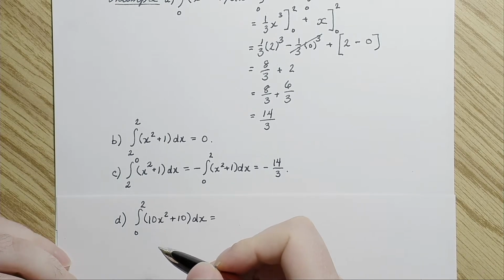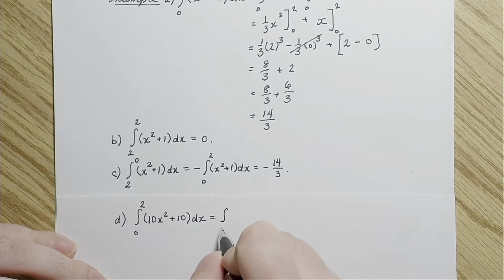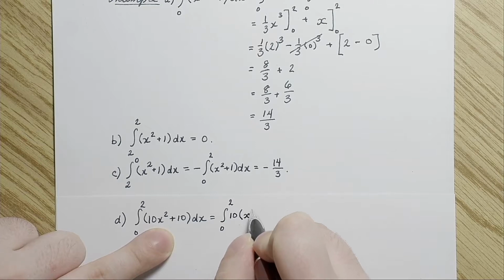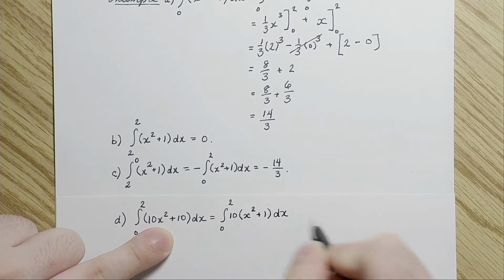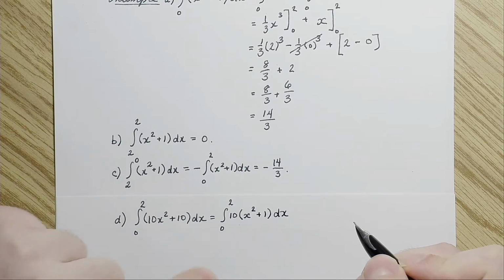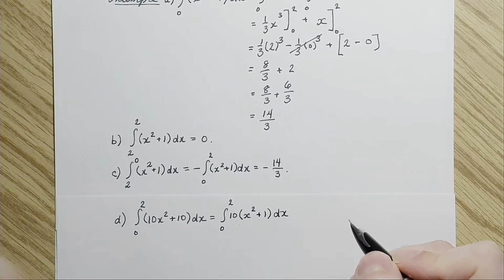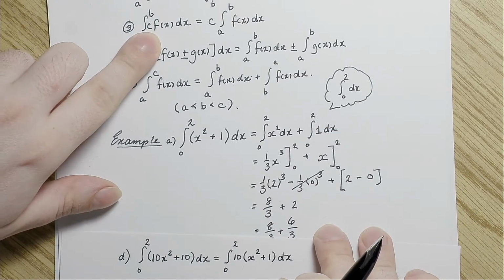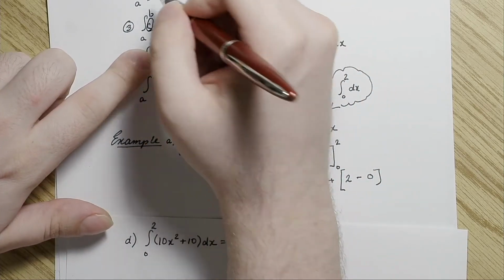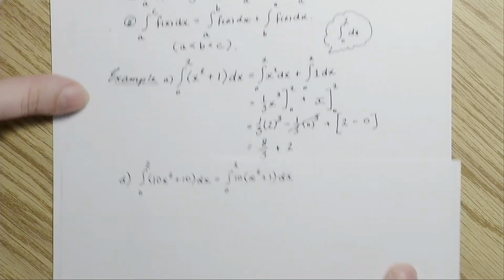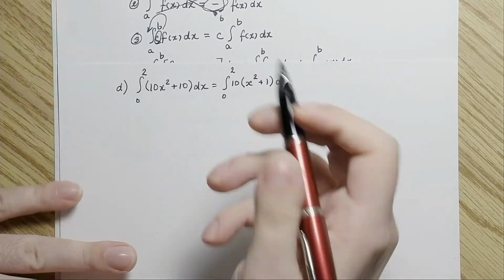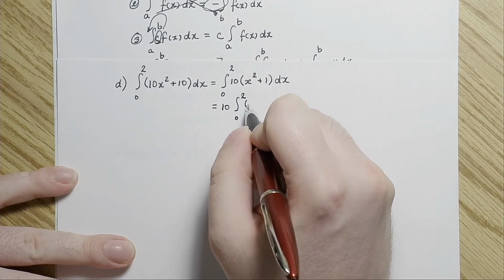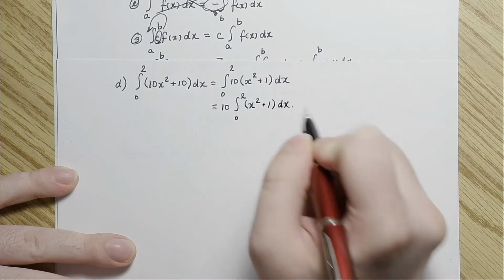So the trick to this is we factor out the 10. I can factor that out so that I'm left with x squared plus 1 dx. Perfect. Still not what we have up top here, but using property 3, I can actually pull out a constant in front of the definite integral. So this one just comes out in front. That brings my 10 out in front, going from 0 to 2 of x squared plus 1 dx.